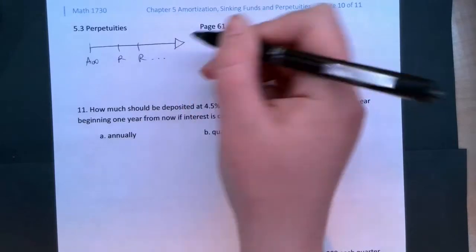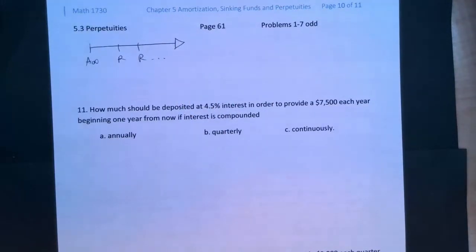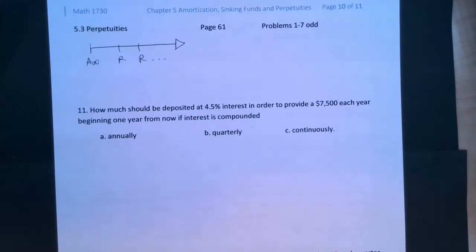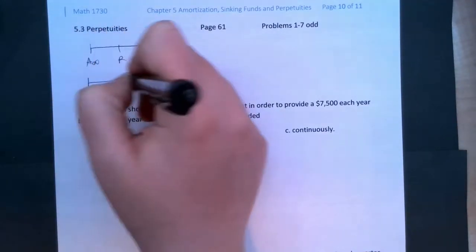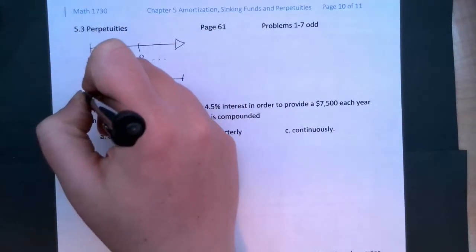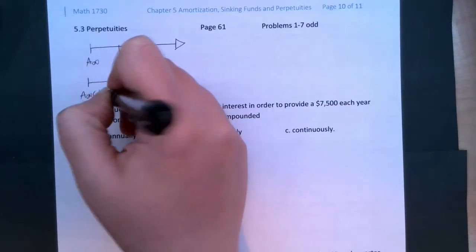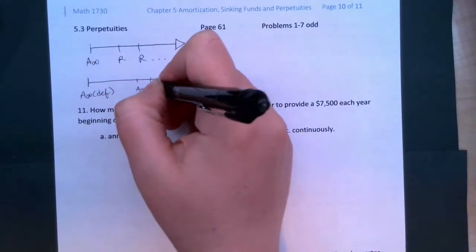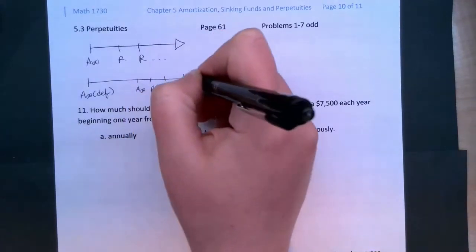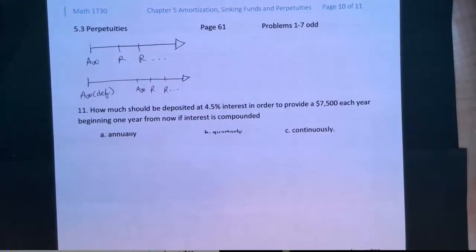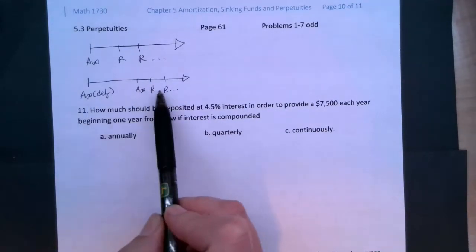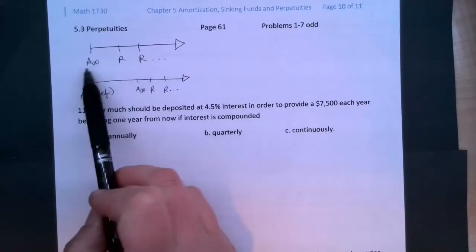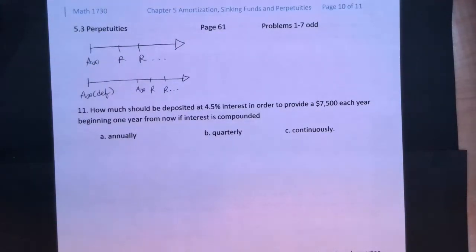What I like to do at the end of my timeline is put a little arrow. You don't have to do that, I just think it makes it more fun. But again, we're going to have an infinite number of payments. We can also have what's called a deferred annuity. That's where we have A infinity deferred over here, and then A infinity would happen here, and then we make our regular payments just like normal. So we have the two types of pieces. This is where you put a bunch of money and let it sit for a long time and then it starts making regular payments, or here we just start making the regular payments like we would normally.